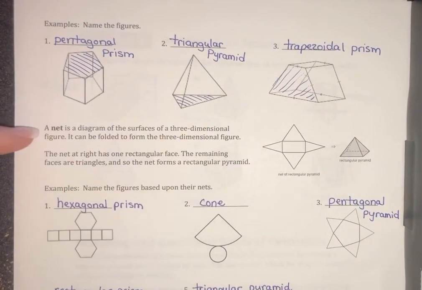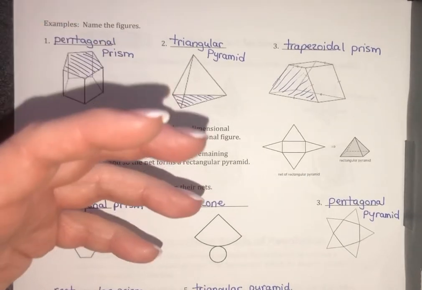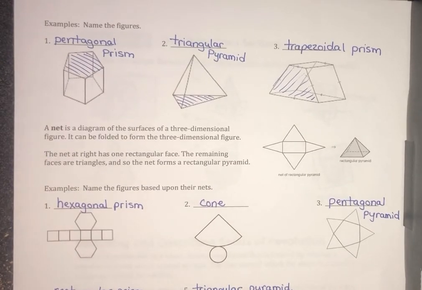So our next discussion is the net. Now the net is defined as a diagram of the surfaces of a three-dimensional figure. It can be folded to form the three-dimensional figure. You could also think of it as if you took the three-dimensional figure and you unfolded it into little parts. What would it look like?